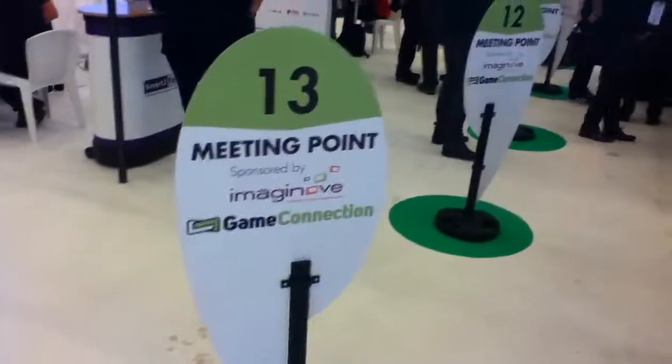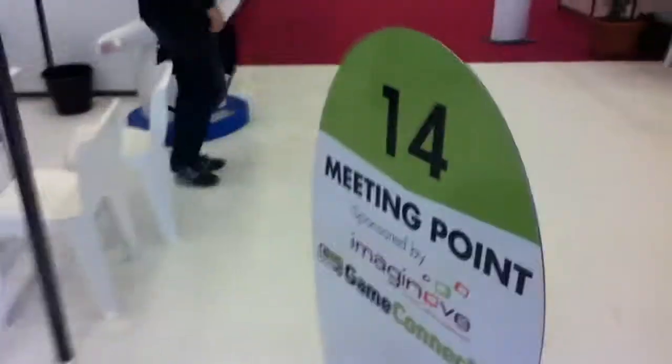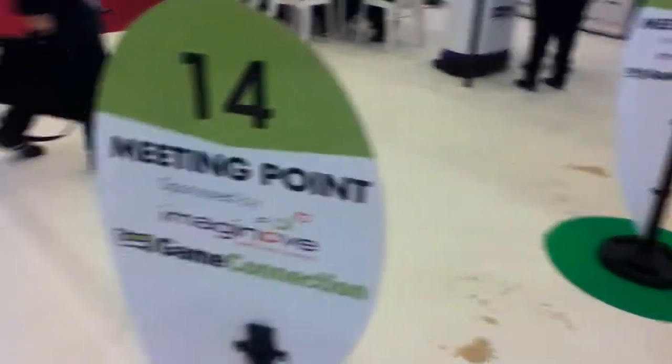The other cool thing is, if you set up a meeting with one of the companies and you don't have a booth or one of the tables, then you can arrange to meet at one of these meeting points here. You basically have your schedule, and they'll tell you at what meeting point you can meet with people. It's pretty cool, and I'll actually show you my meeting schedule here, just to show you guys how it works.